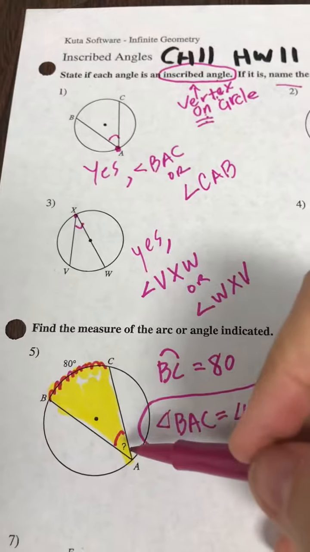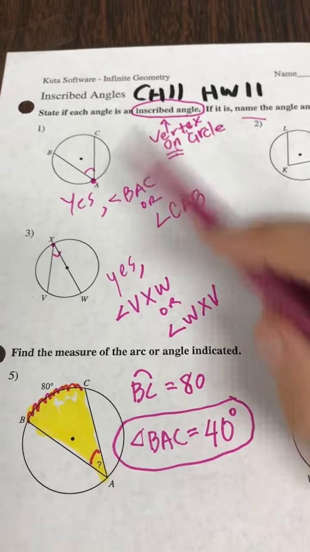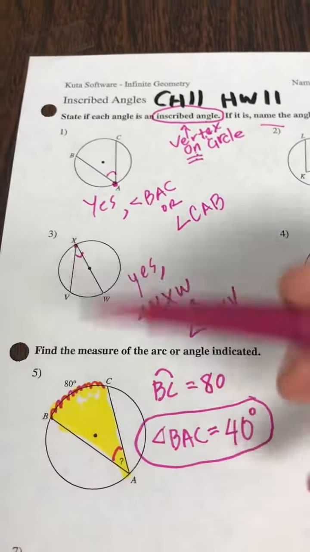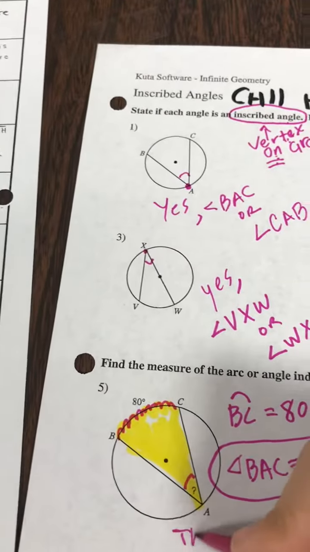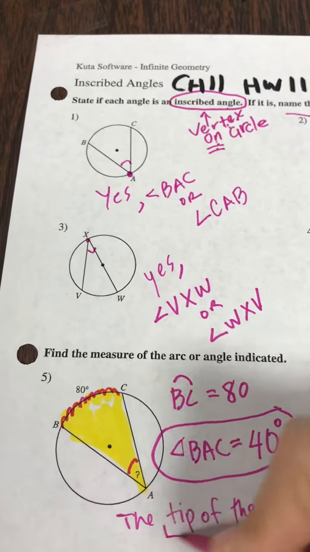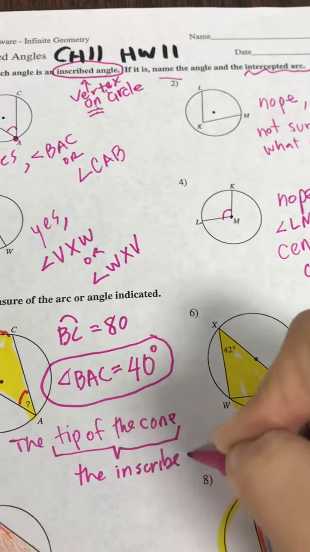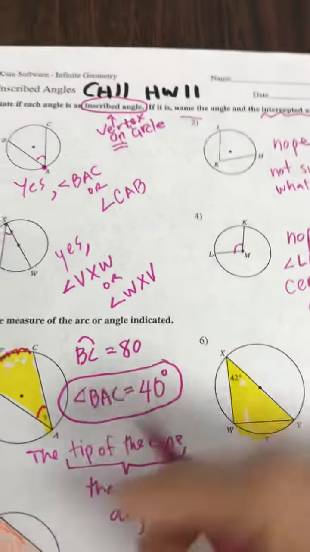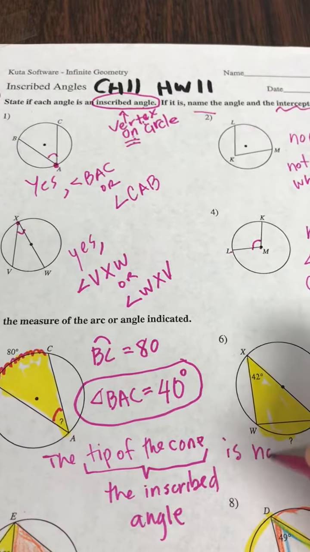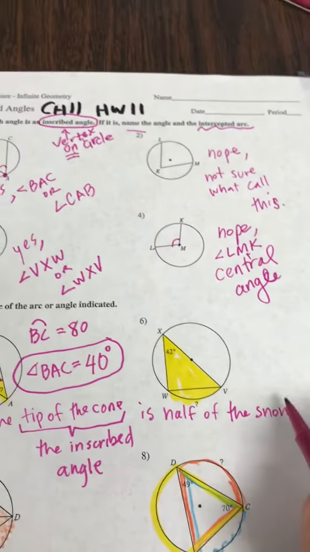But what that really means is that the inscribed angle is half of whatever the intercepted arc it creates. So the tip of the cone, which is the inscribed angle, is half of the snow.